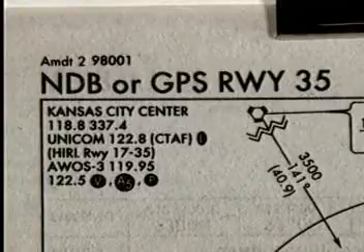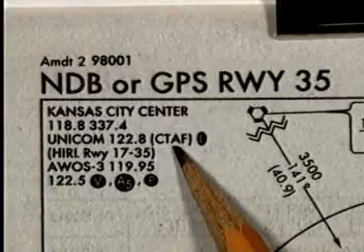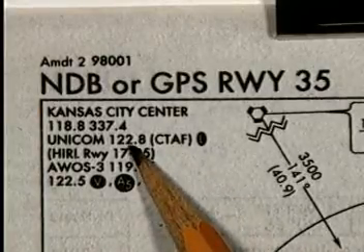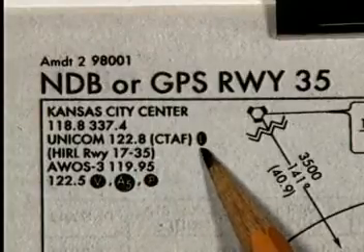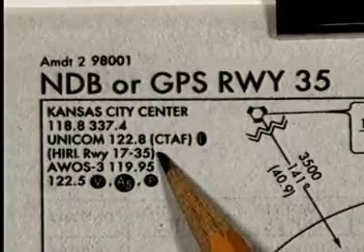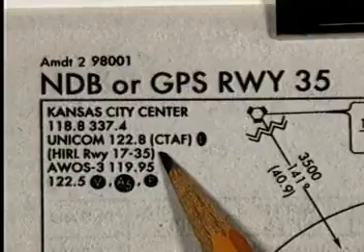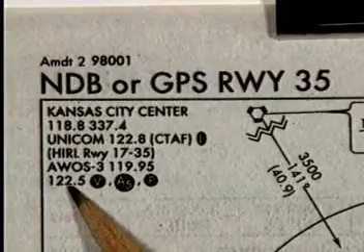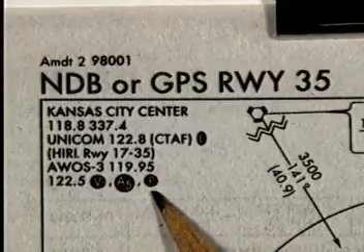Now, you can see that there is something a little unusual about this setup, because the common traffic advisory frequency of 122.8 turns on the high intensity runway lights on runway 17/35. But the other frequency, 122.5, turns on all the other lights.